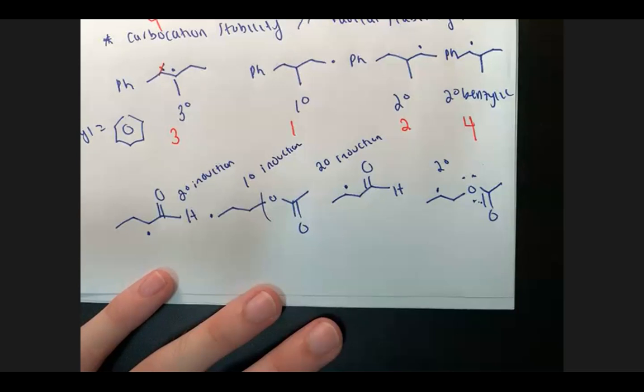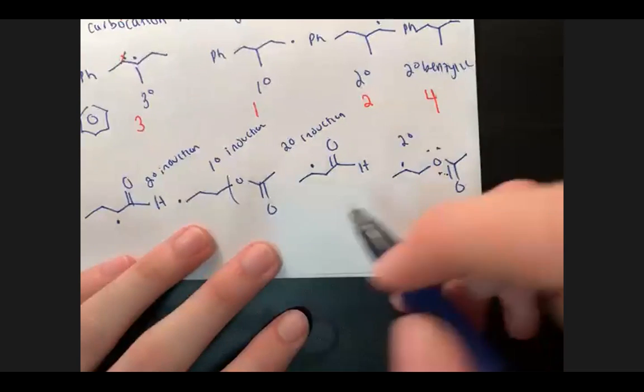And Caroline, is the O not double bonded to the electron donating group? Caroline, can you elaborate a little bit more on that? Yeah, why is that a primary induction, because hasn't an oxygen before been a donating group? Yes, okay, exactly. Great point.